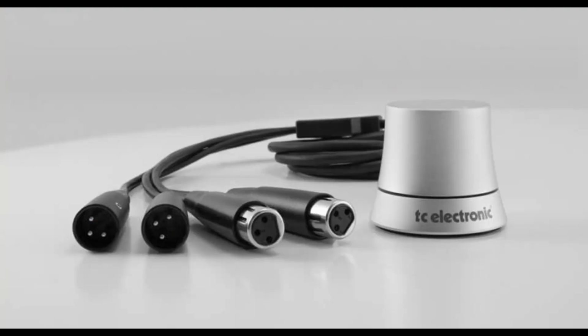Hi everyone! In this video, we'll be taking a look at some of the various monitor controller technologies and their respective pros and cons. The first kind of volume control we'll look at is just using a potentiometer. Many inexpensive interfaces and monitor controllers use this.